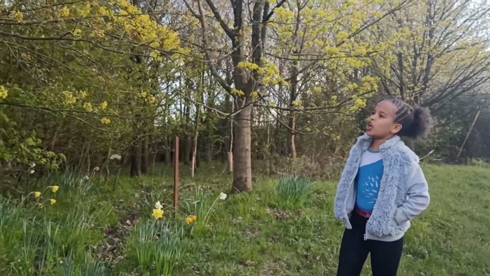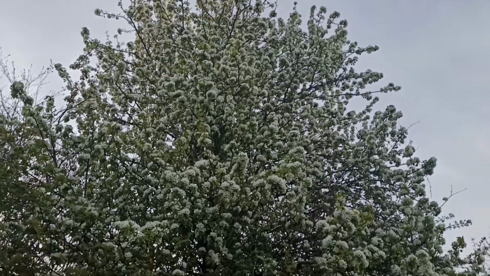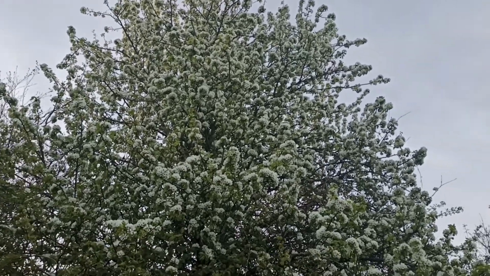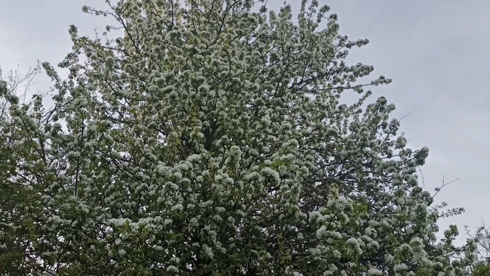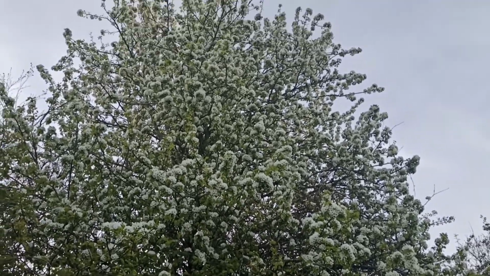And I'm going to show you how the pear trees are looking now. Wow, all of that is spring. And that's what spring does, makes all of the flowers and leaves come out. Just look at that pear tree. Soon it will be hanging with pears. All of the pears will be there.